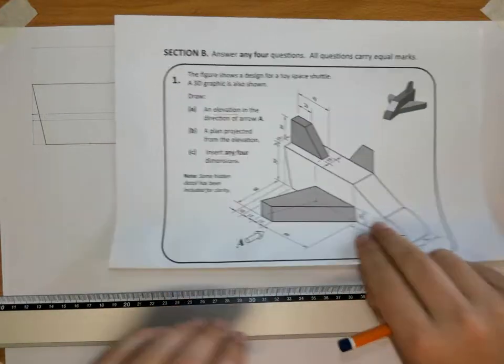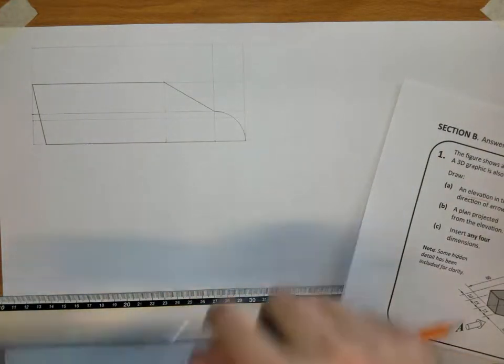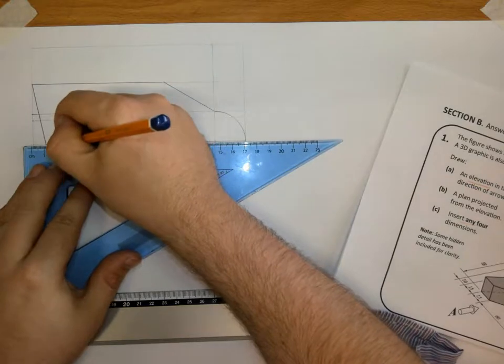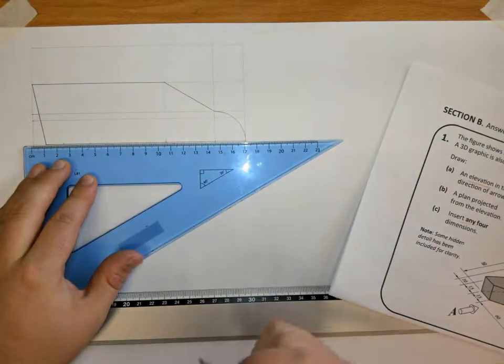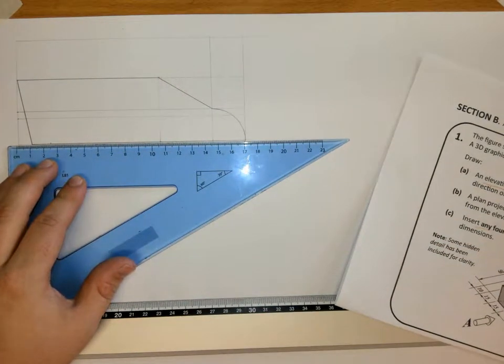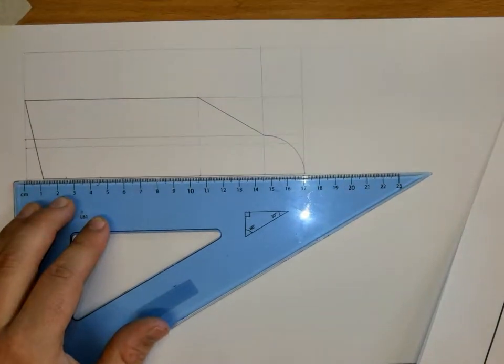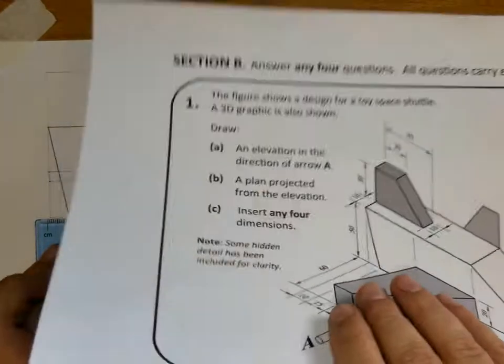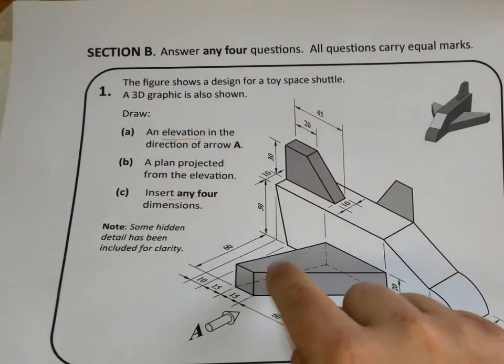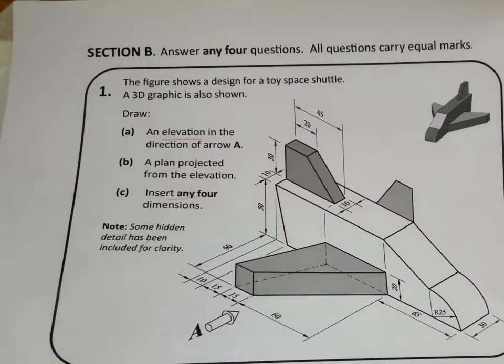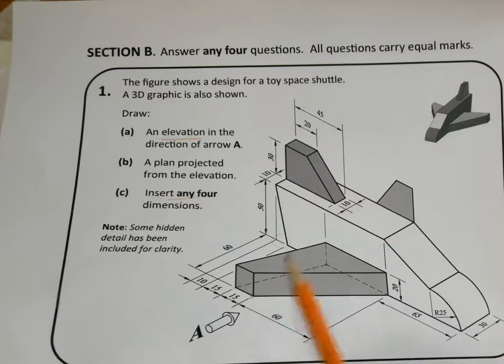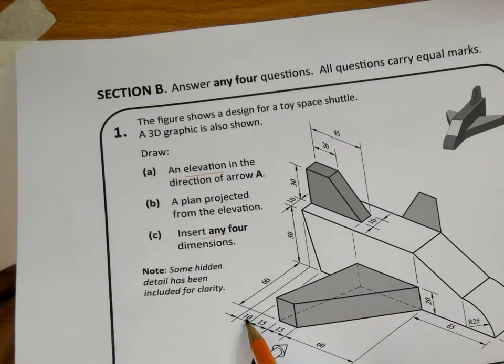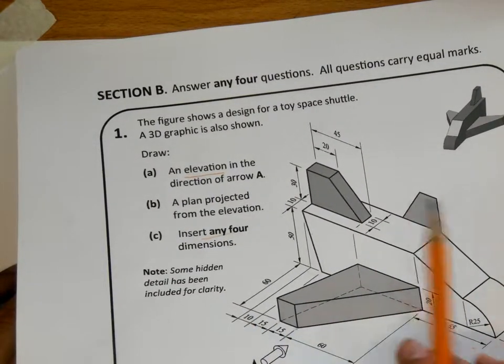Okay, it's 25. So we're going to go over 25. Now the next one is over 40 from the left. It's 10, 15 and 15.